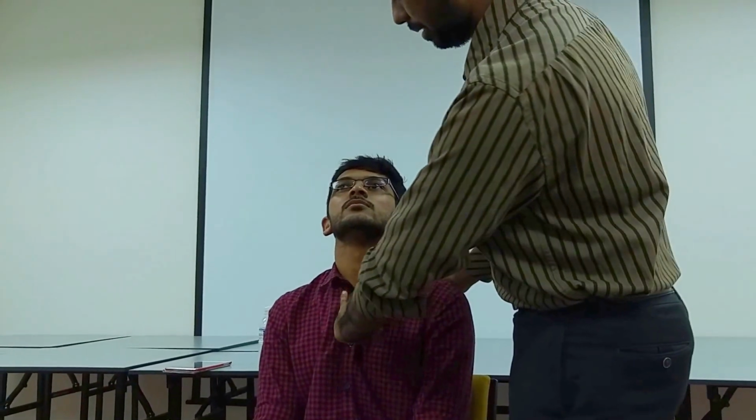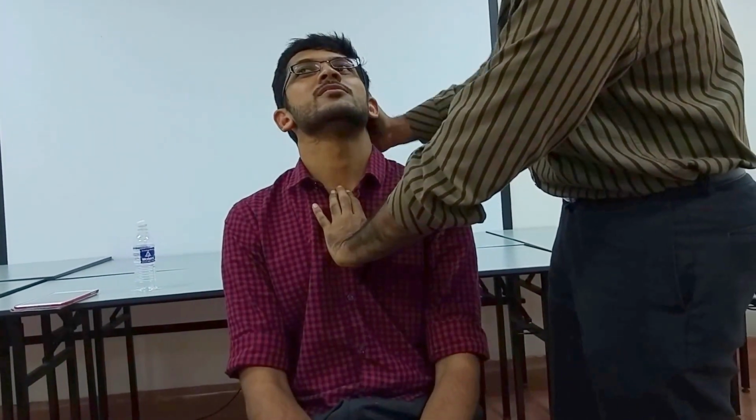So once you finish with palpation, next you feel for any tracheal deviation or not. Okay, and then see, there is no tracheal deviation. Okay, and then next would be the percussion for the sternum.